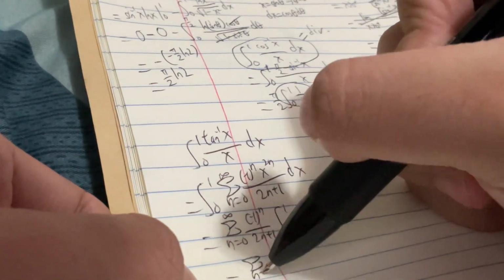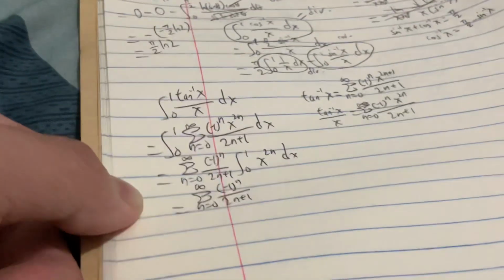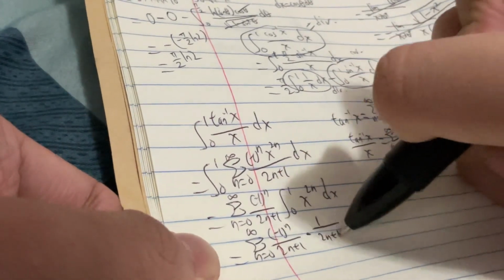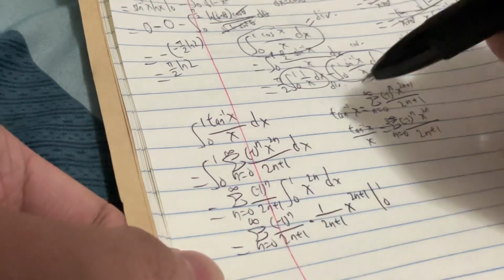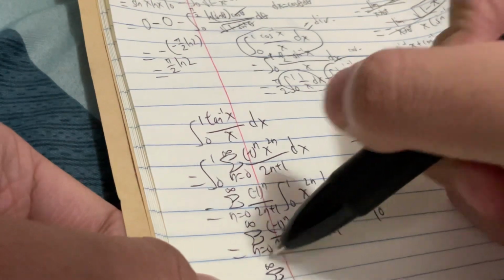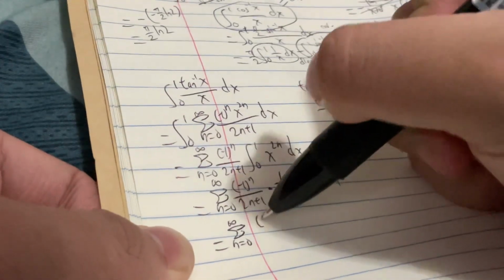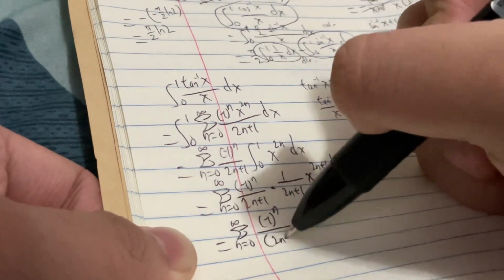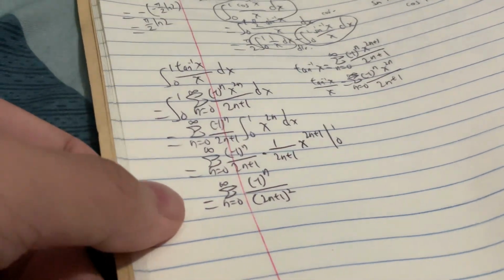So how can we do this integral? Raise the power by 1 and divide by the new power, which is 1 over 2n plus 1 times x to the power 2n plus 1 from 0 to 1. So overall, you're going to get the summation as n equal to 0 to infinity of negative 1 to the power n over 2n plus 1 squared.